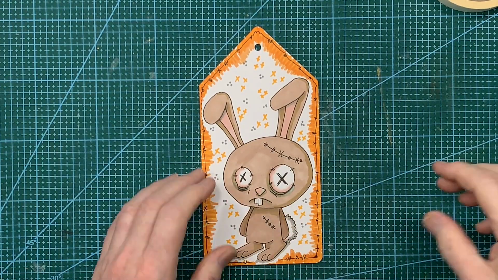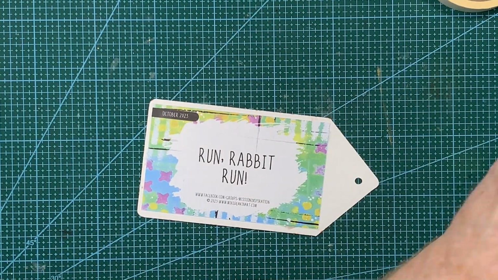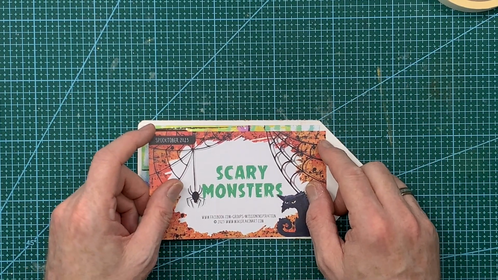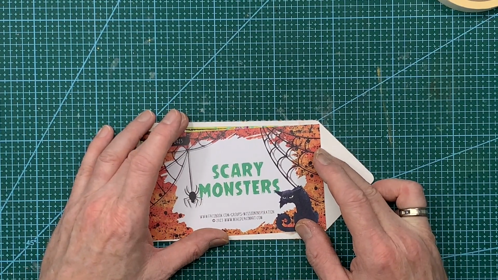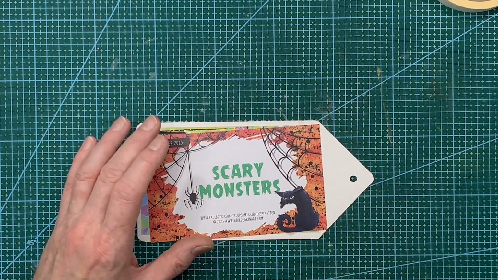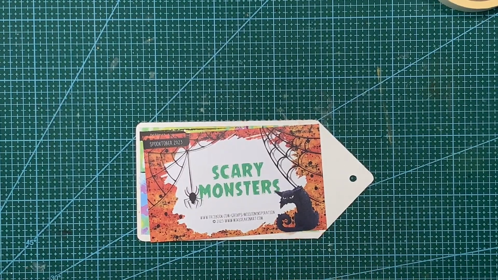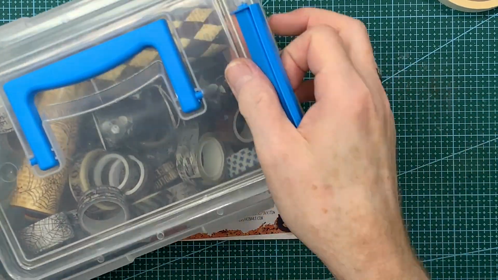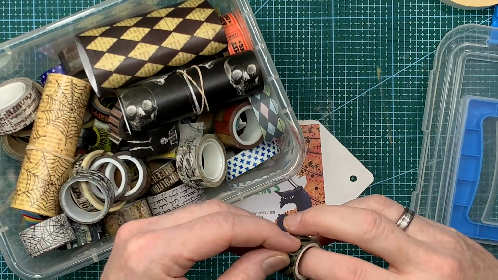So let's add in, well, first of all, we need to add in the addition of that. So what am I going to attach it with? I put all my washi tapes away. I think I'll still get some washi tape. There we go. So we just need, that will do, I think, that one.